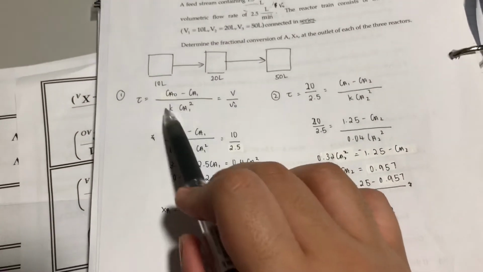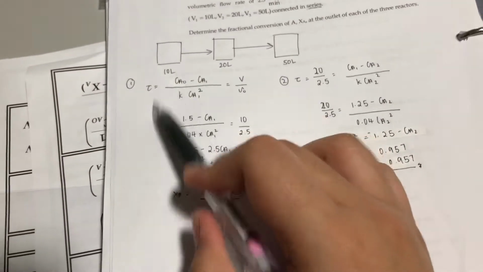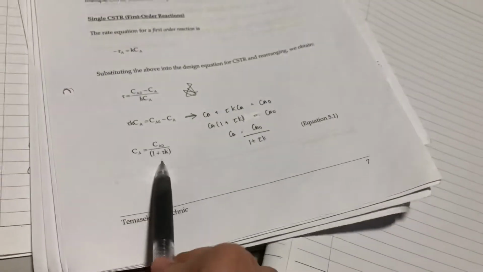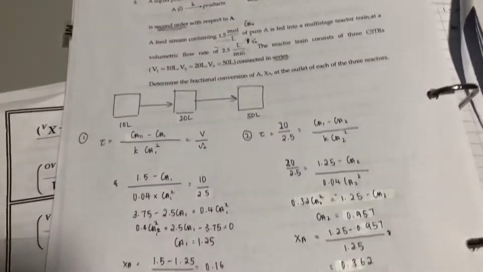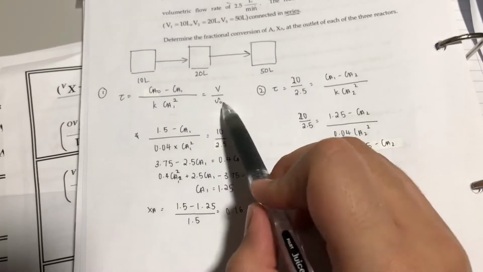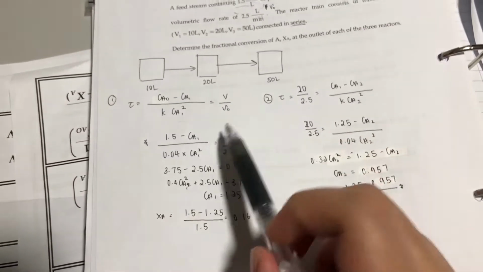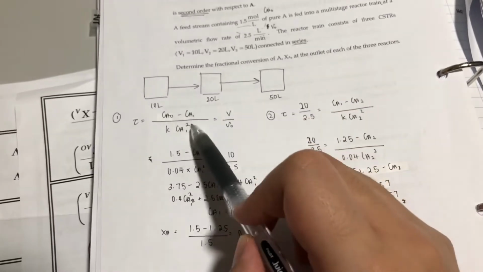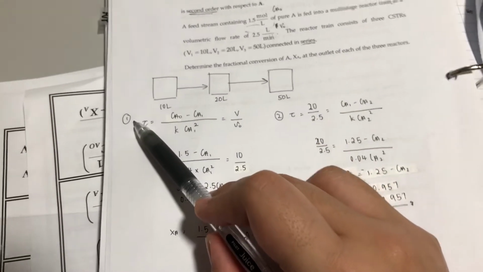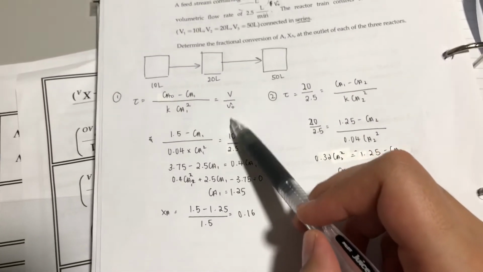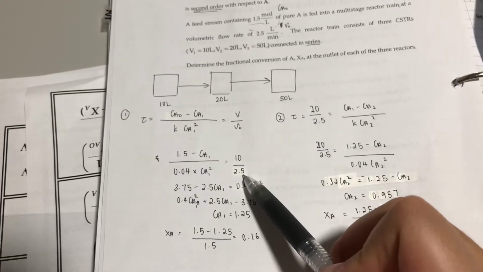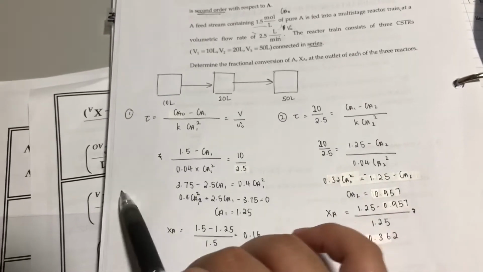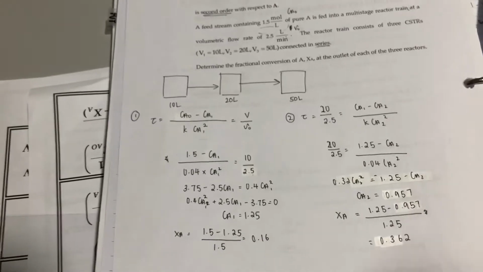Then it means that CA. So this one is the one that I just now said. Yeah, you need to know. Since it's second order, and you know that this is equal to each other, so you can actually equate them. So V, which is given. So this is my first one, this is my first CSTR. And then after that, over 2 over 5, because this volumetric flow rate actually remains constant throughout the whole thing, and we just assume that.